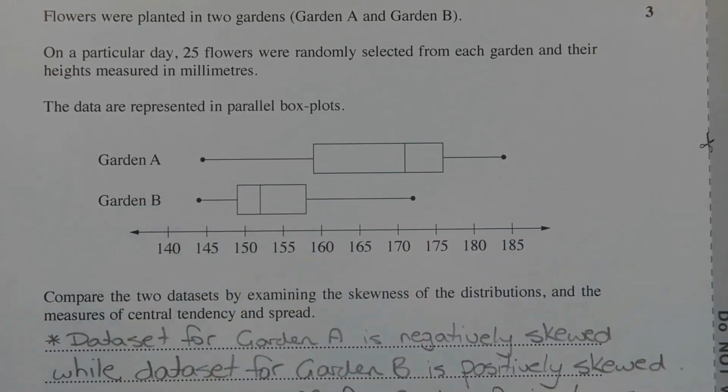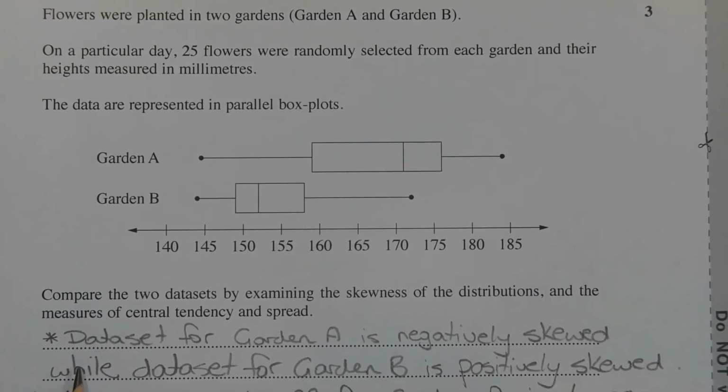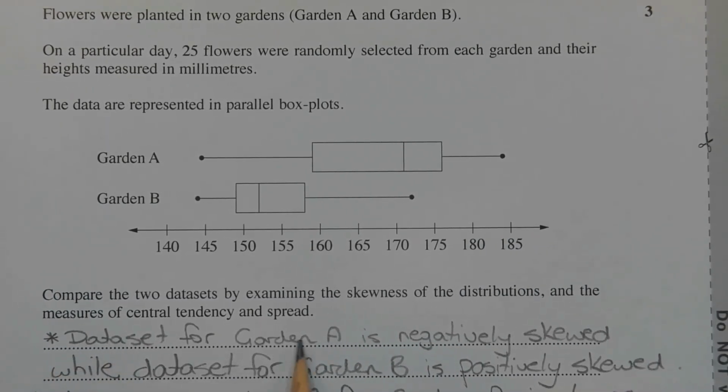In contrast with Garden B, most of the data is stacked on the left-hand side or the negative side, and there's a tail on the positive side. And I've written that down as our first point. So the data set for Garden A is negatively skewed, while the data set for Garden B is positively skewed.